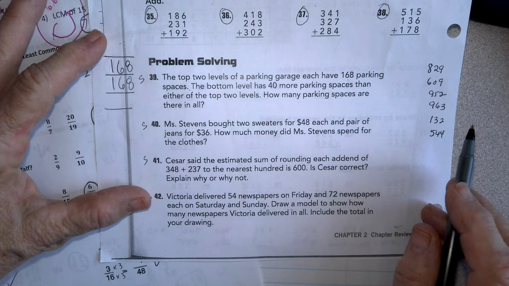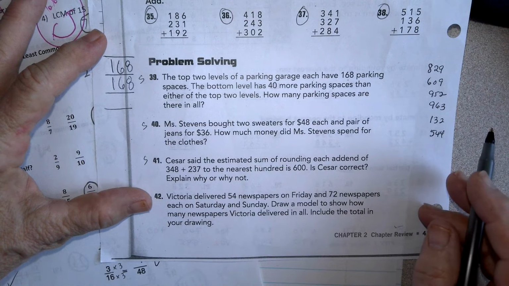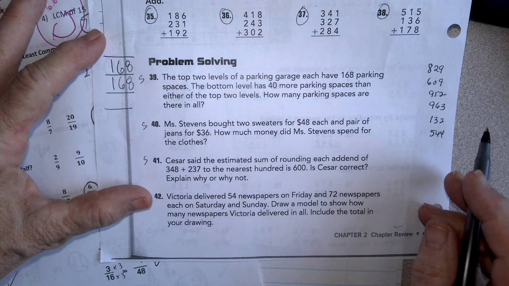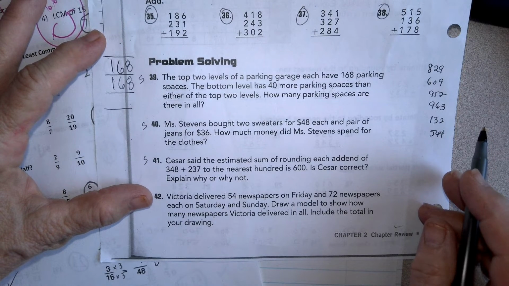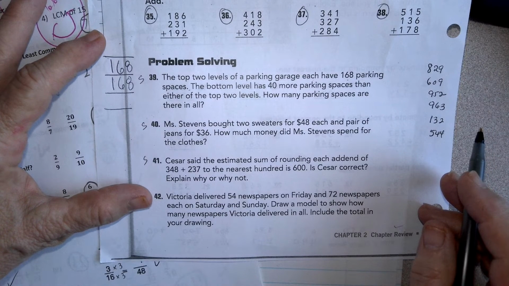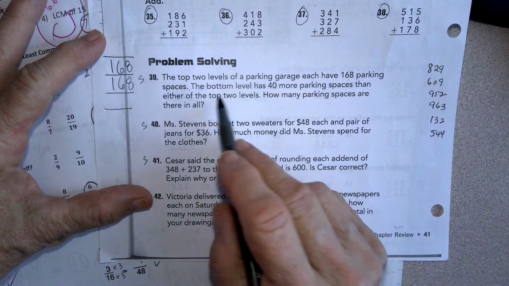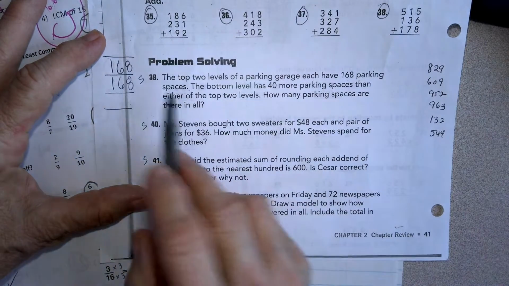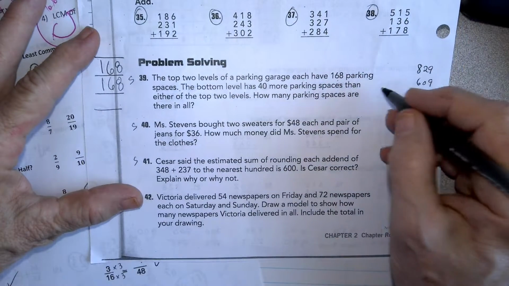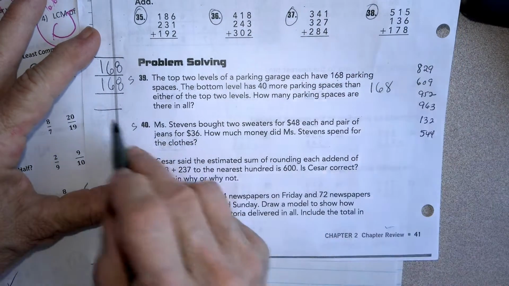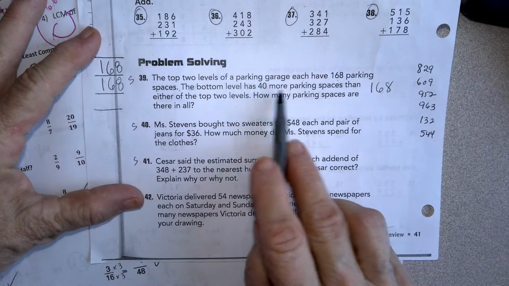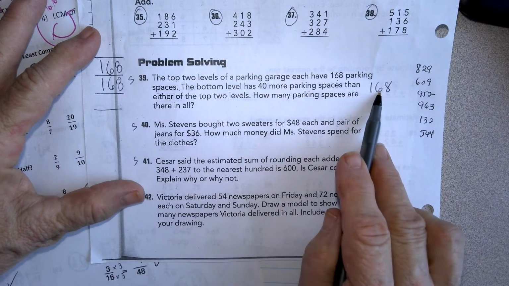You had it. You should have had it yesterday. Well, it doesn't say it's 40 more than both of them. It says either of them. So one of them, we're going to take the 168, and that bottom one has 40 more than the 168.